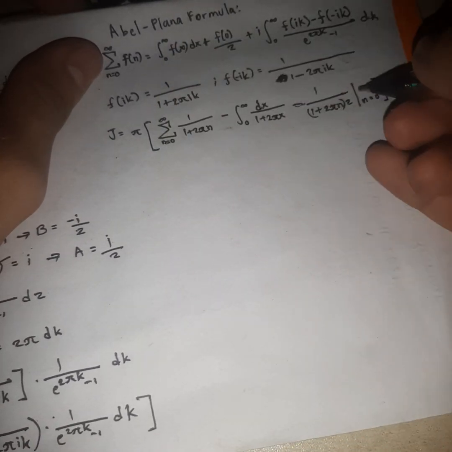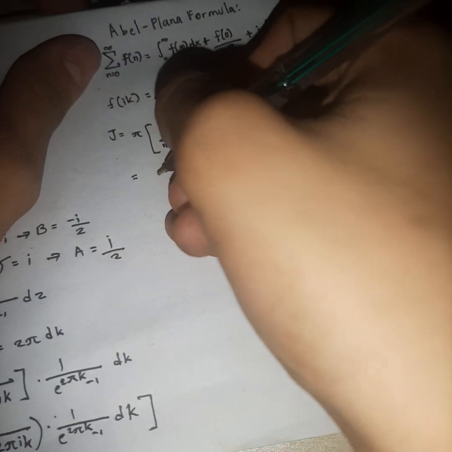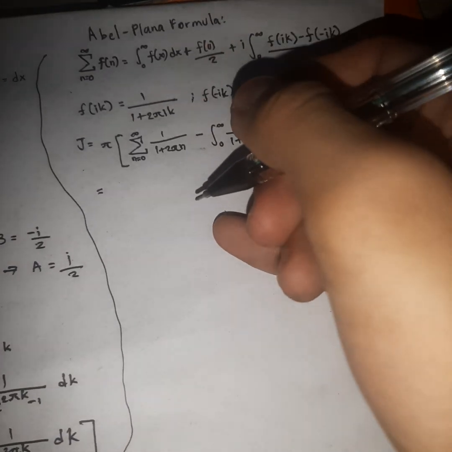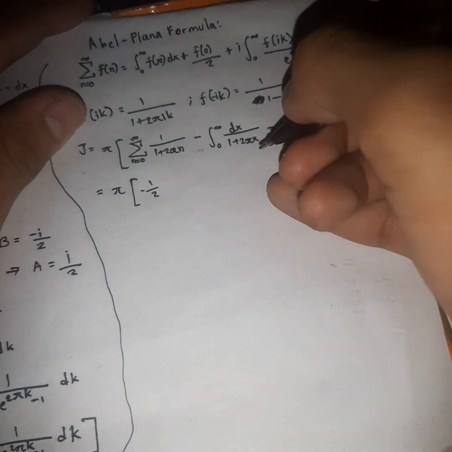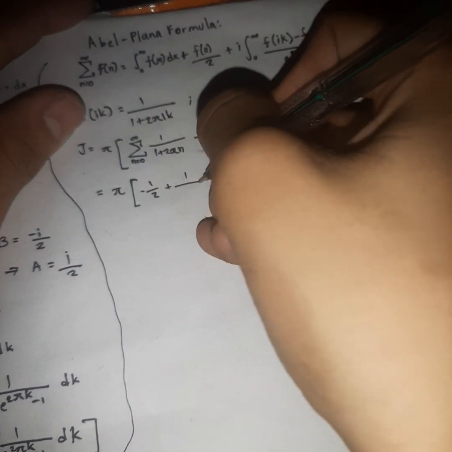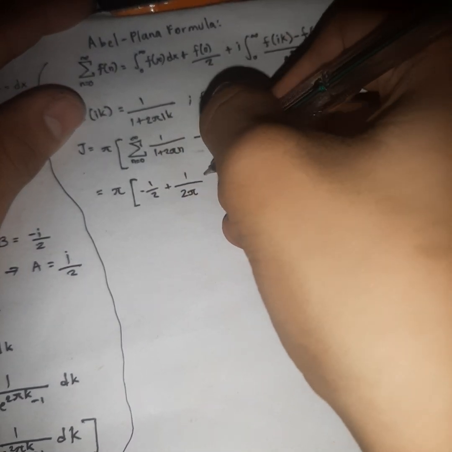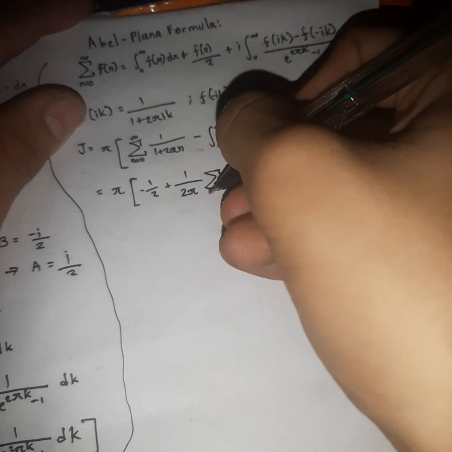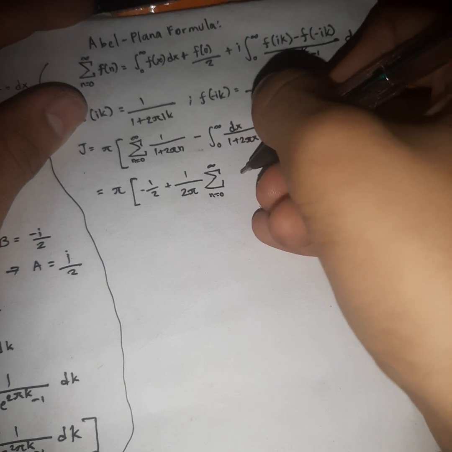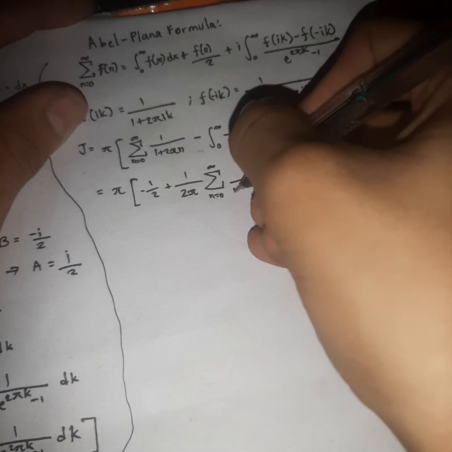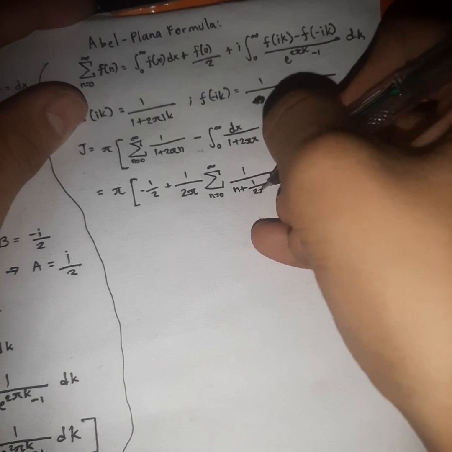So if we simplify this, this will become pi times negative 1 half plus 1 over 2 pi, the sum from n equal to 0 to infinity of 1 over n plus 1 over 2 pi.